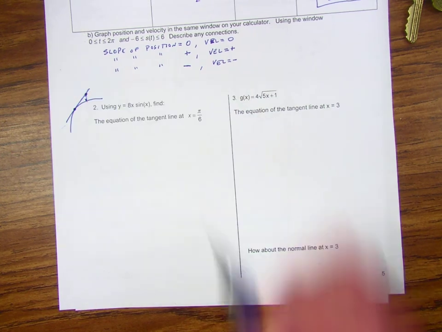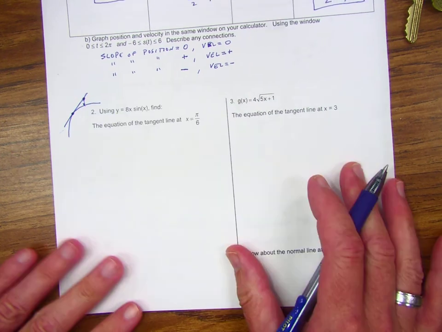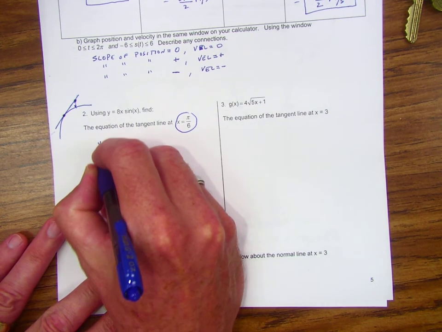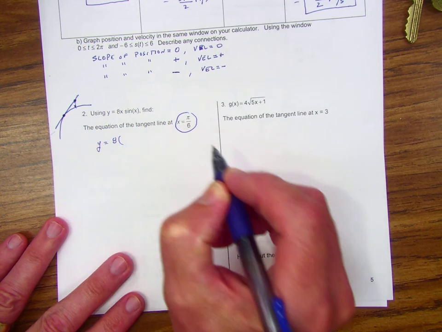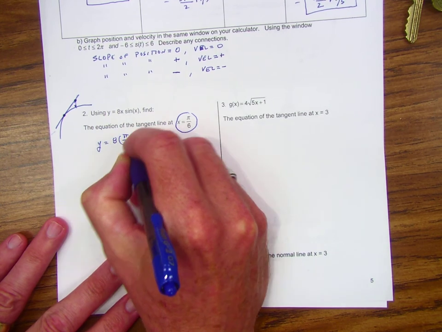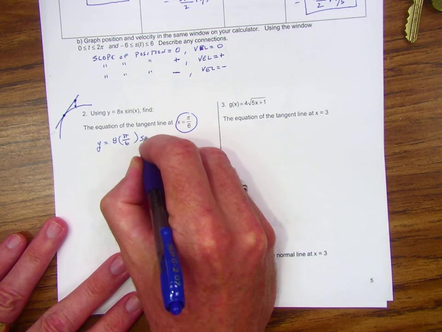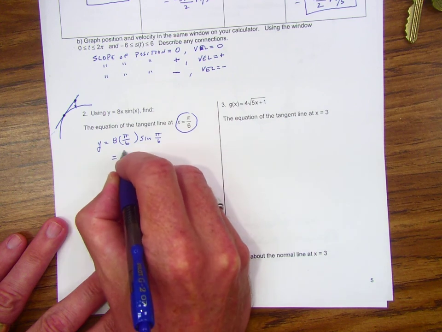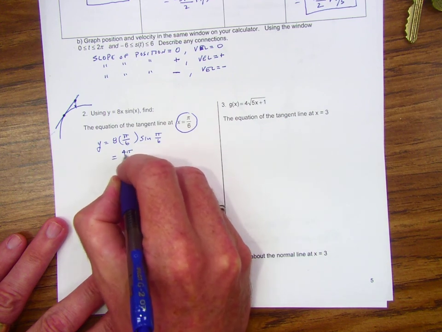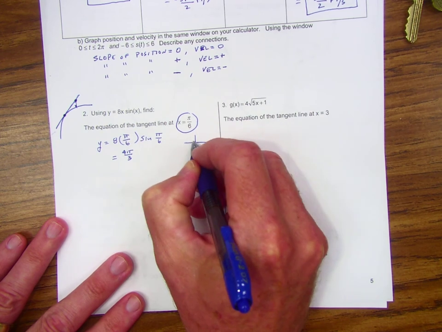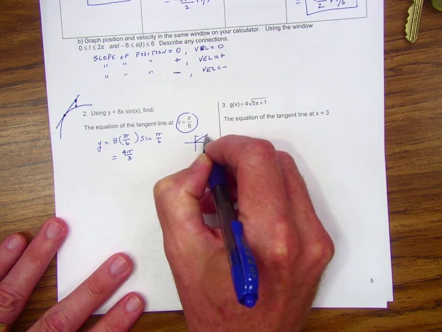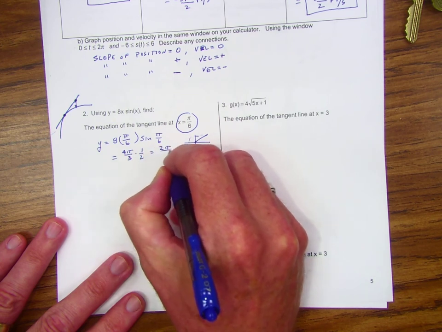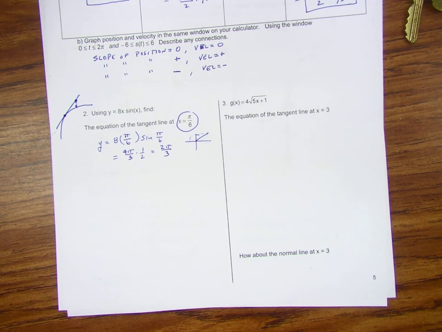So I'm going to show you how to write the tangent line. I want to remind you, we need three things. We need an x, which we have. We need a y value, which in this case is 8 times pi over 6 times the sine of pi over 6. So that's 4 pi over 3, and the sine of pi over 6 as the y value is 1/2. So that's 2 pi over 3. So we know the x, we know the y, now we've got to find the slope.